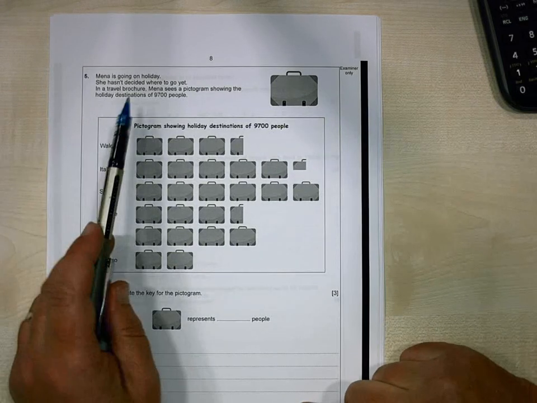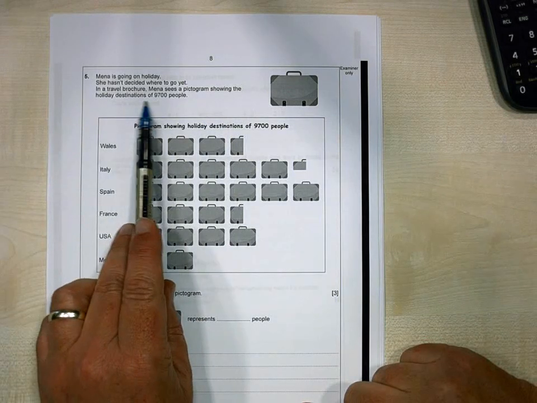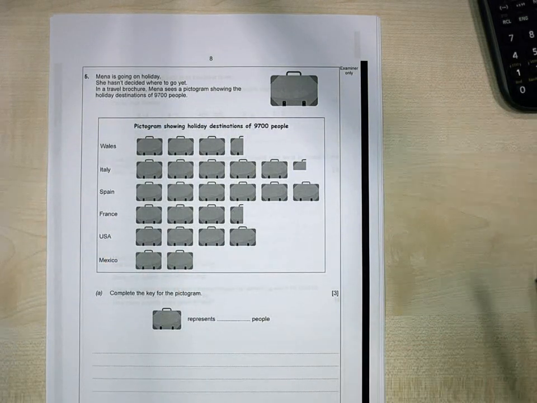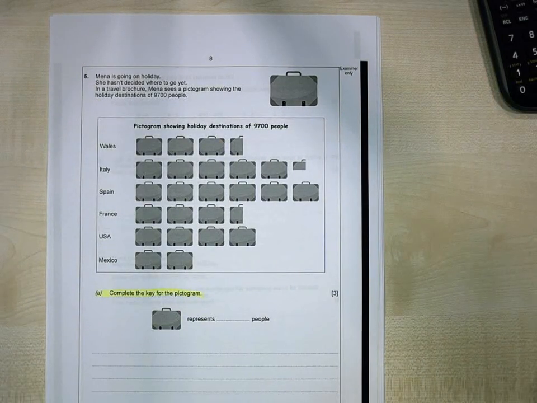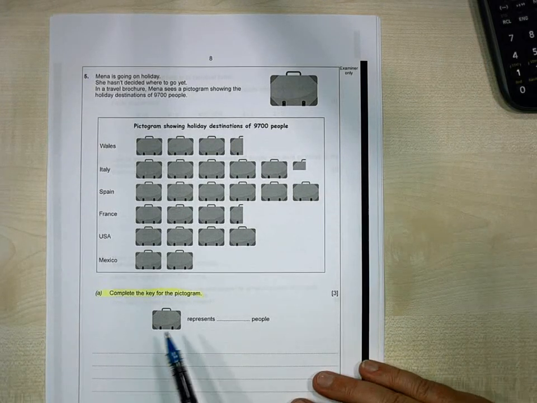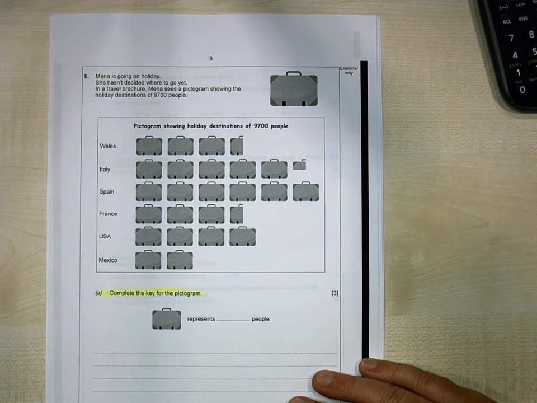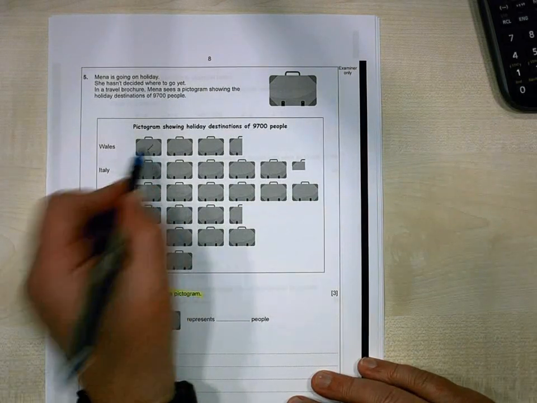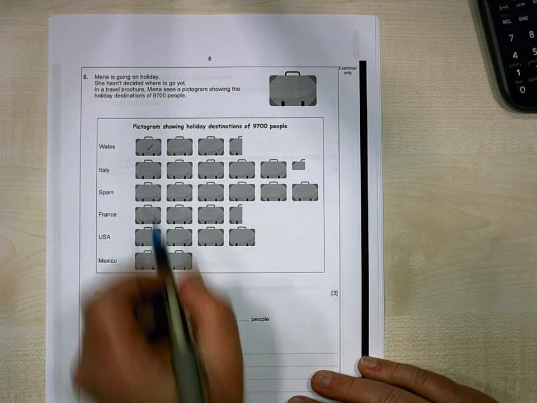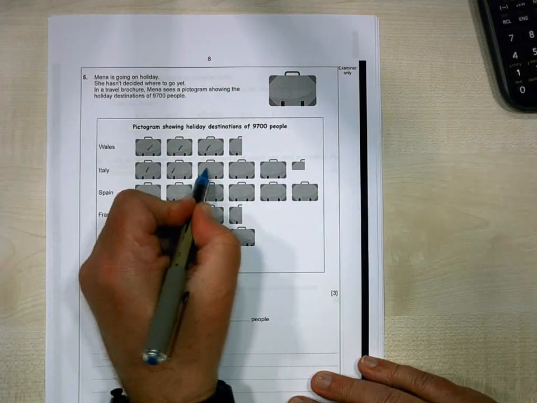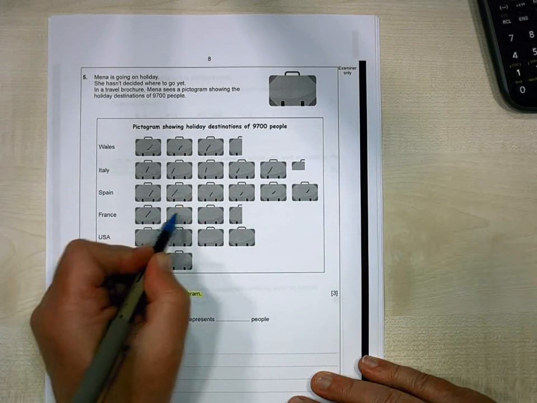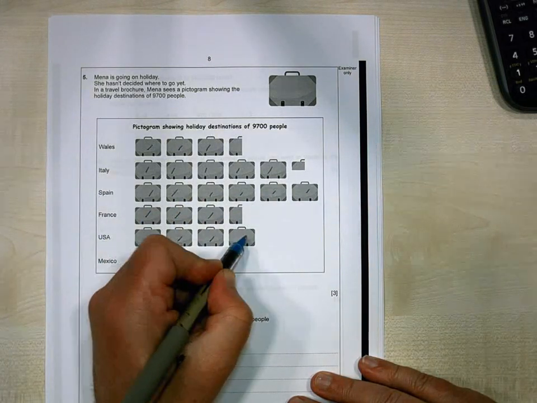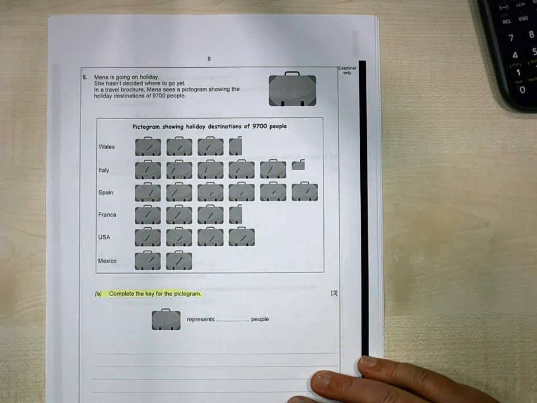In a travel brochure, Mena sees a pictogram showing the holiday destinations of 9,700 people. Complete the key for the pictogram. One suitcase represents blank people. So what I need to do is work out how many suitcases we've got represented there. One, and I'm marking them so I know when I've counted them. 1, 2, 3, 4, 5, 6, 7, 8, 9, 10, 11, 12, 13, 14, 15, 16, 17, 18, 19, 20, 21, 22, 23 full.